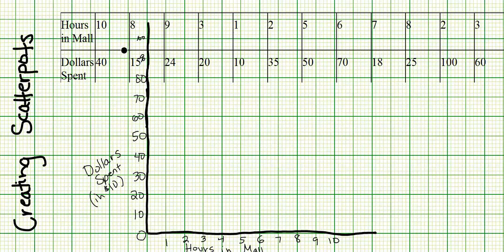So I've set up a graph where along the x-axis I've labeled the independent variable, hours in mall, and I've numbered them by ones. And along the y-axis over here, I have it labeled dollars spent in $10. So I went by $10 increments, which I don't know that I necessarily would have had to write because you can see from the number line how it's labeled. Technically it goes by ones, but every interval marker is $10.